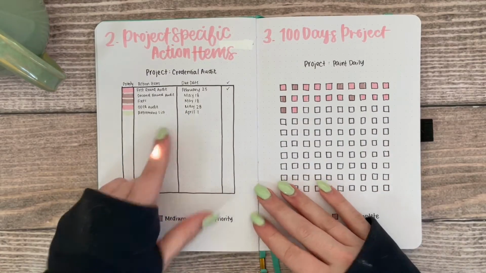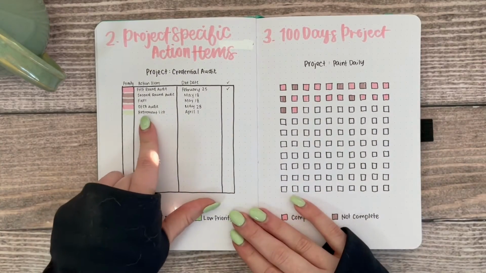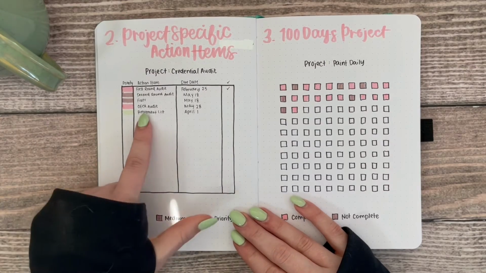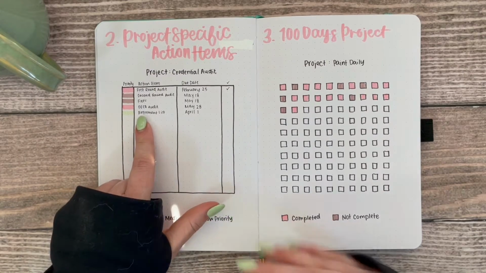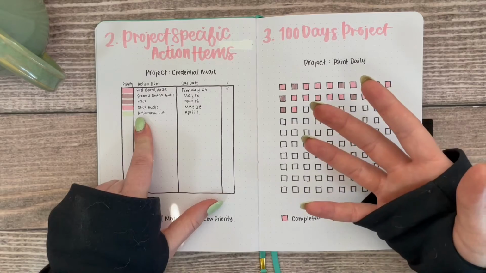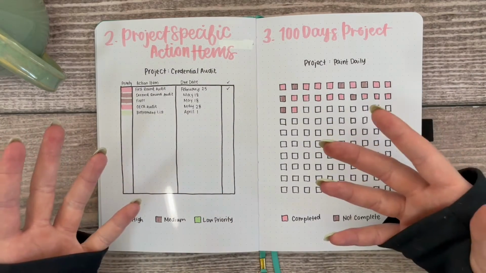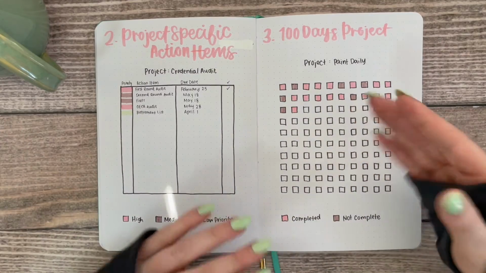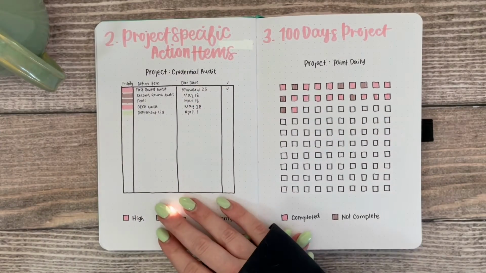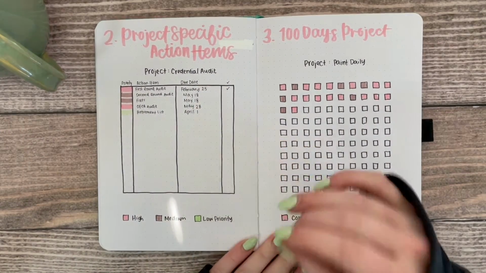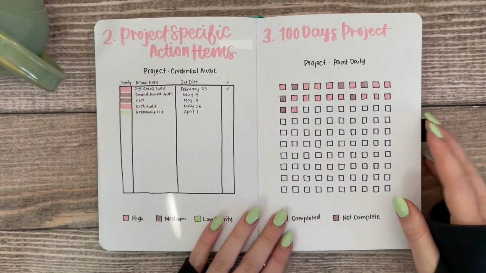So this is just like a sample timeline. And then some of the outcomes from that project, we found out a bunch of people retired, so I have to put a list together. And so that's like a lower priority, but it still needs to get done in conjunction with the project. So that is the project-specific action items with prioritizing.